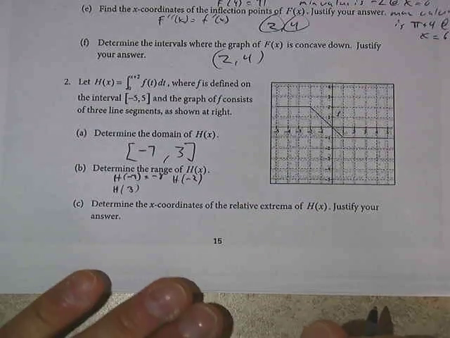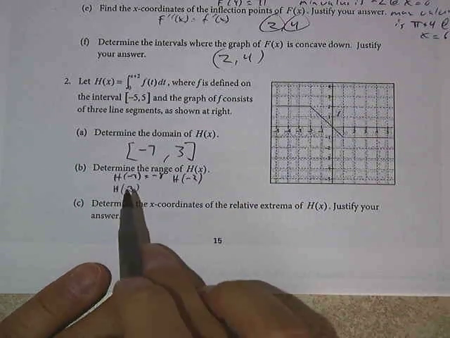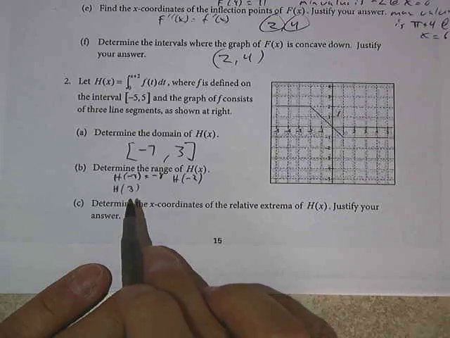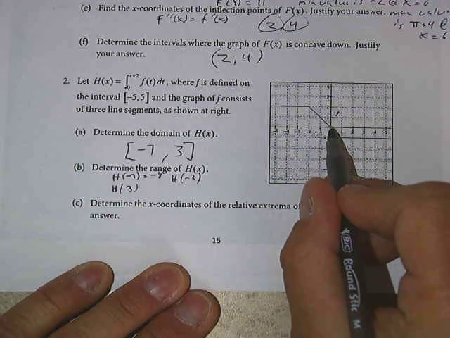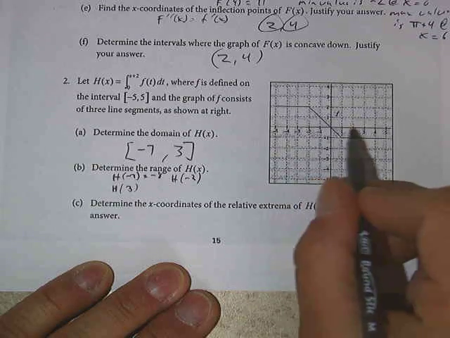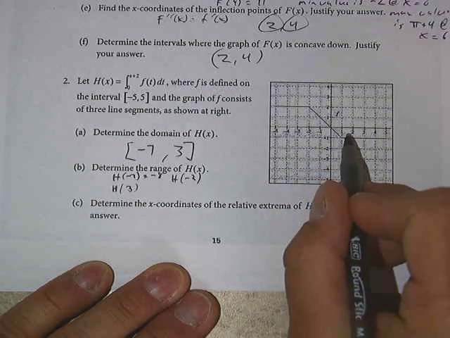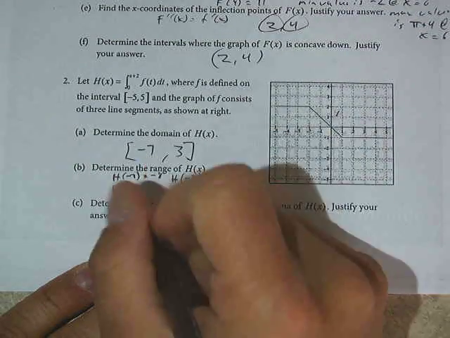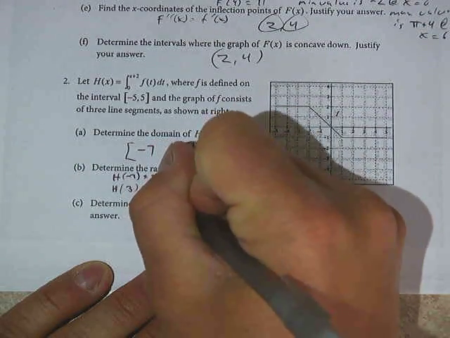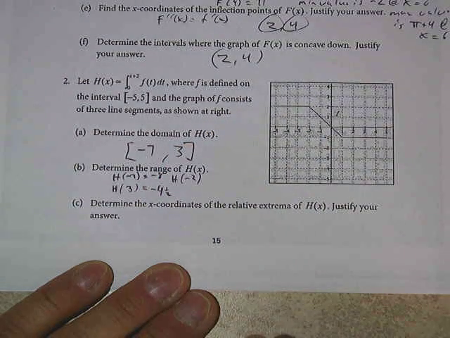Alright, so let's see if we can figure out some values here. If we put in negative 7 into our function, we'd have the area from 0 to negative 5. So if I go from 0 over to negative 5, that's going to be a rectangle that makes 6, and a triangle that's 2 by 2, which would be 1/2 times 2 times 2 is 2. So it would be 6 and 2, that would make 8. But we're going right to left, so that would make a negative 8 then.